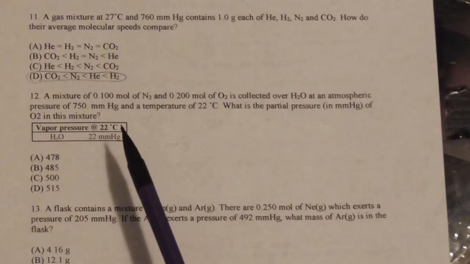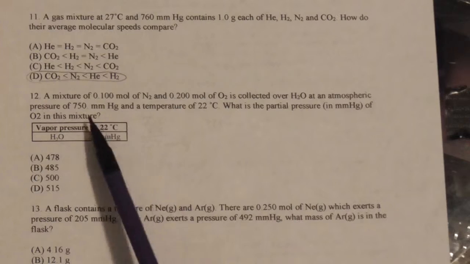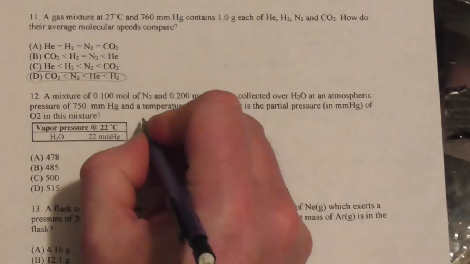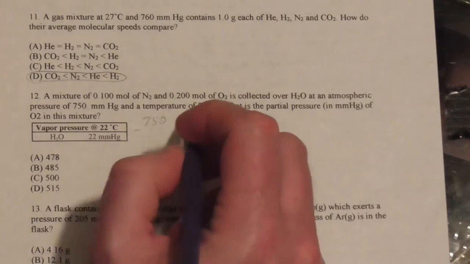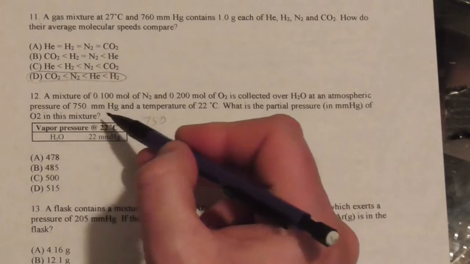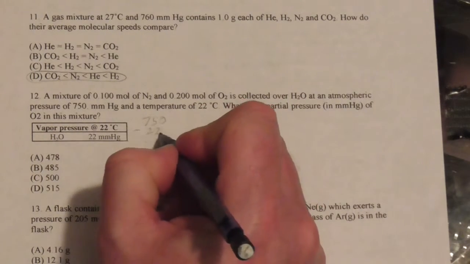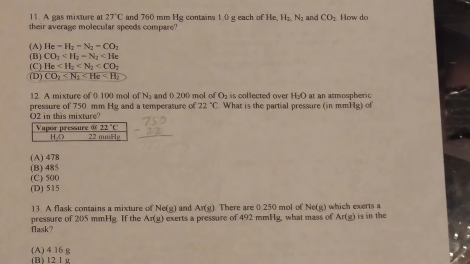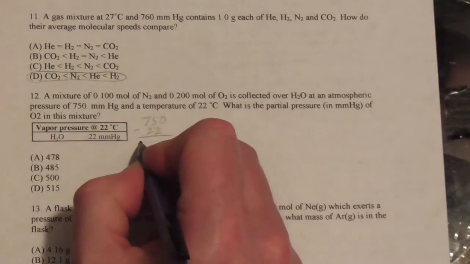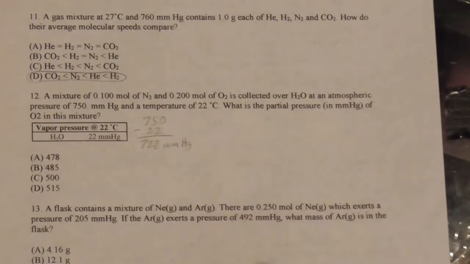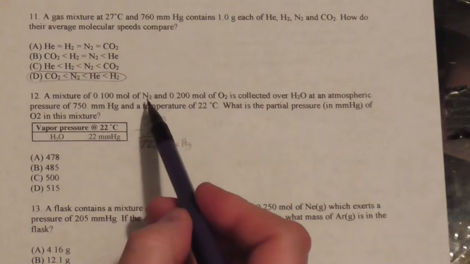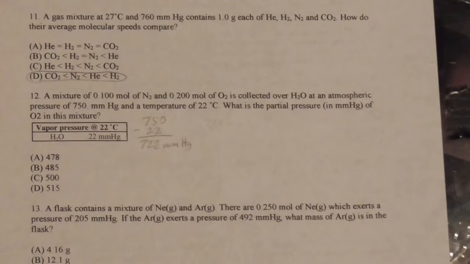So what we need to know here is our atmospheric pressure, 750 millimeters of mercury. We have to factor out the water vapor pressure, which gives us 728 millimeters of mercury. That would be provided by nitrogen and oxygen in this case.